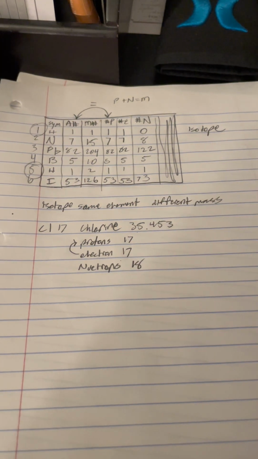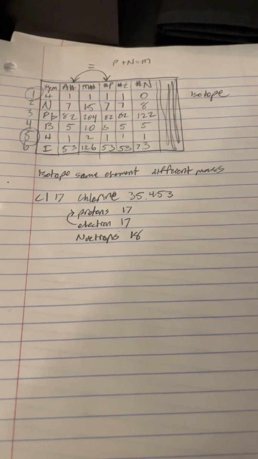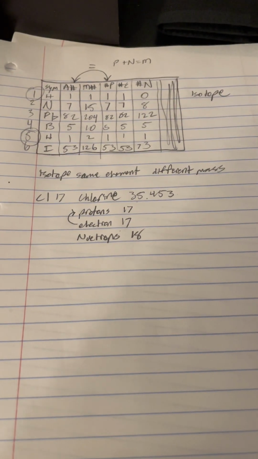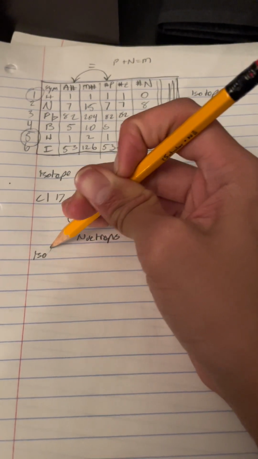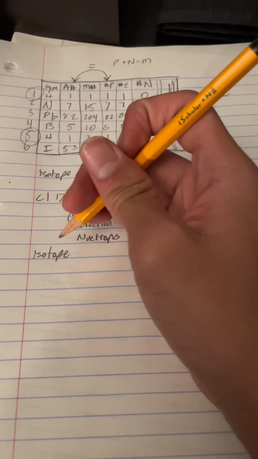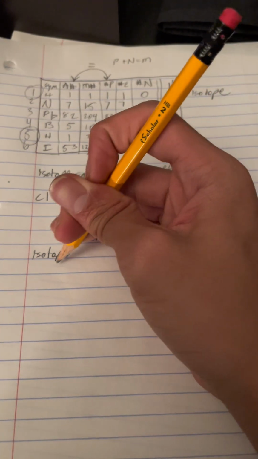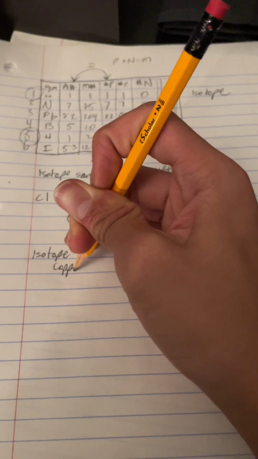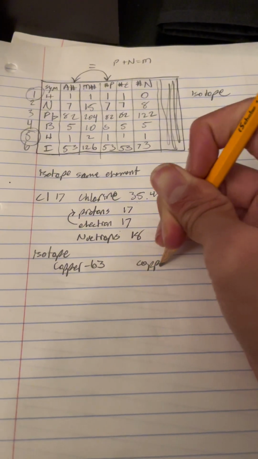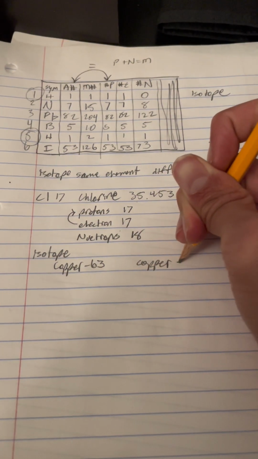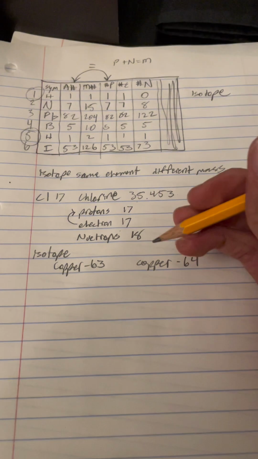Okay, so moving on, let's calculate the neutrons of the isotopes copper 63 and copper 64.